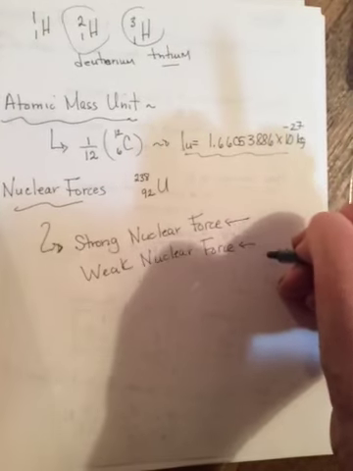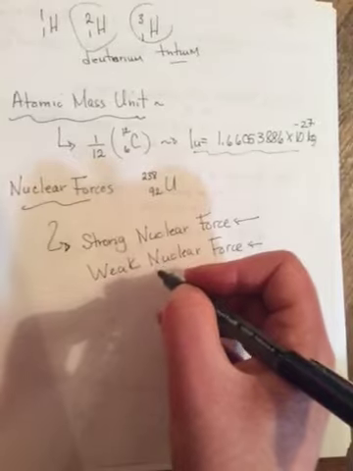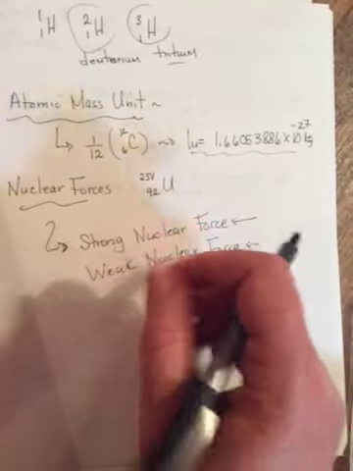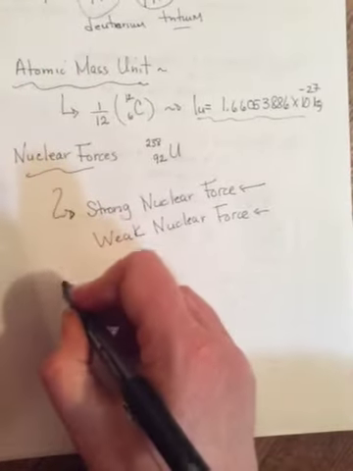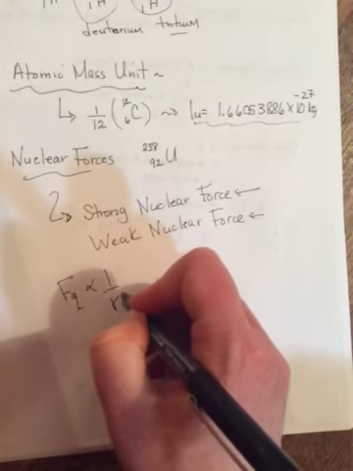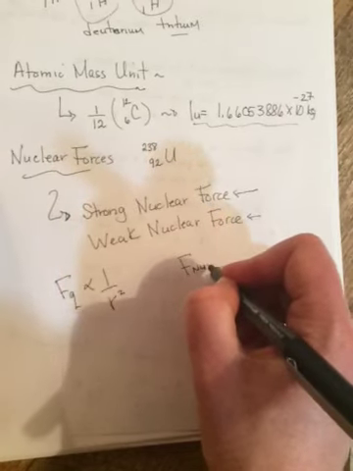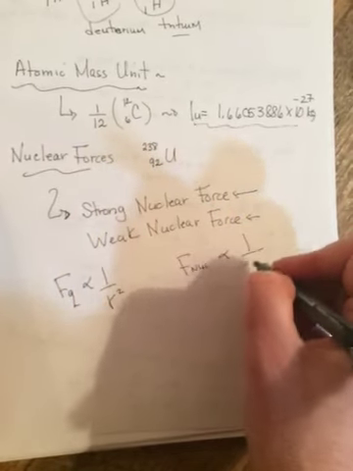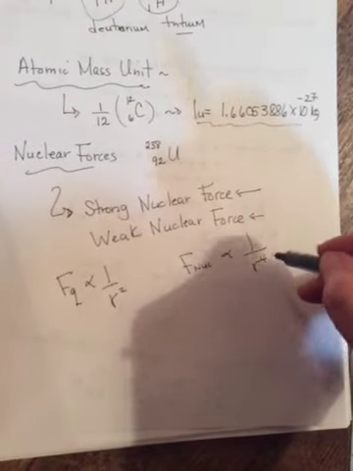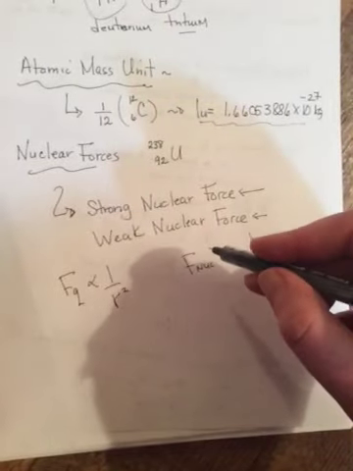We believe it's a very, very, very strong but short-ranged force. So if you think of the electrostatic force, it varies as 1 over r squared. We think the nuclear force, the strong nuclear force, varies as 1 over r to the 4th. So obviously if r is really, really tiny, then this nuclear force is going to be huge.